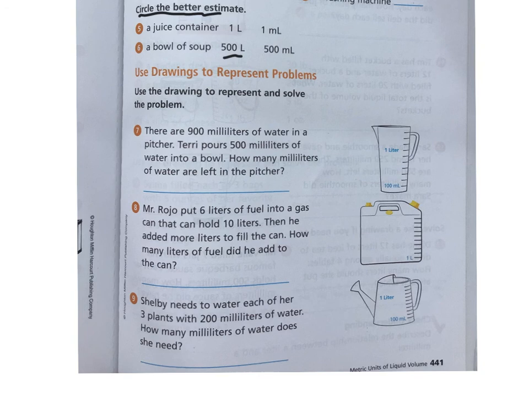It says there are 900 milliliters of water in the pitcher. And I can tell by looking over here that each one of these little lines is 100. Okay, I can see that. Terry pours 500 milliliters of water into a bowl. So she starts with 900, then she pours 500 milliliters of water into the bowl. How many milliliters of water are left?